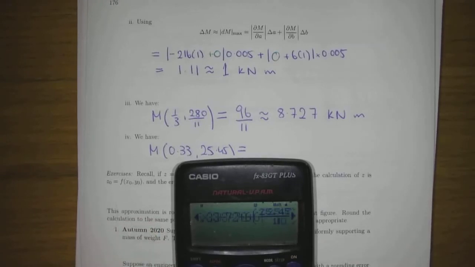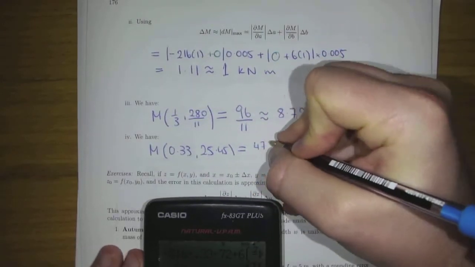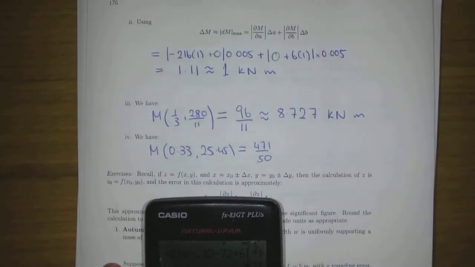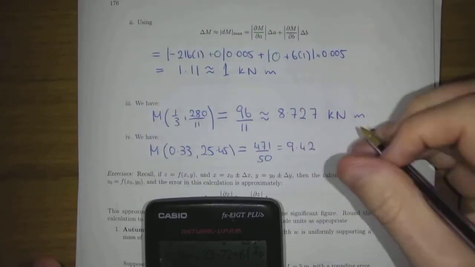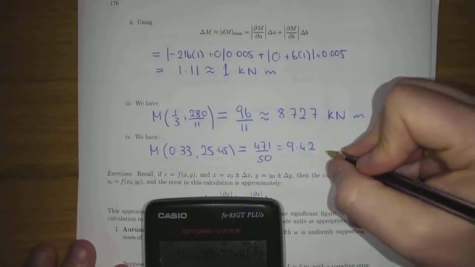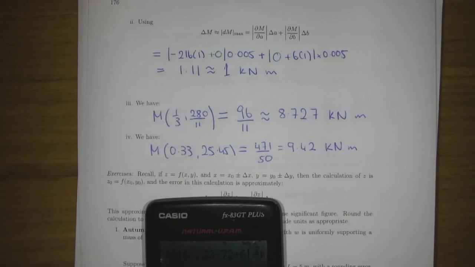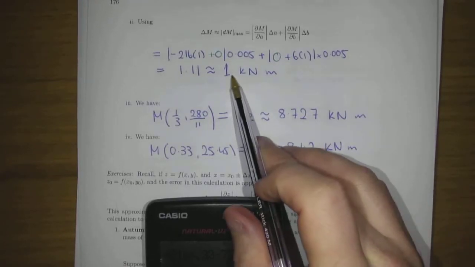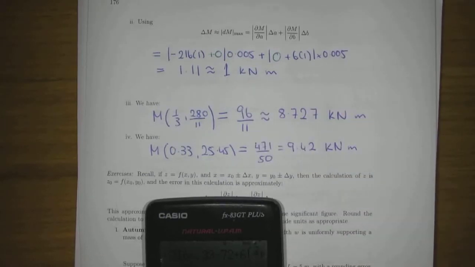I get 471 over 50, which is equal to 9.42. And look at the difference between them. Big error. It's of the order of 1. That's rough. Now this is rough because it doesn't capture it exactly. It's actually slightly less than 1, but you get the idea.